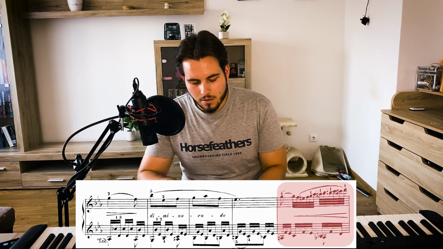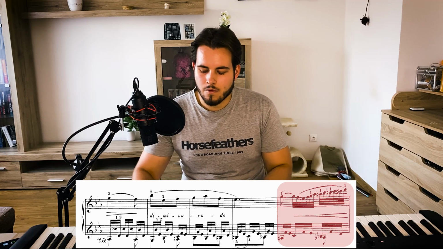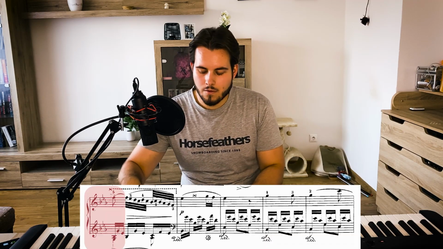Even though we resolve eventually into C minor, the resolution still feels pretty weak, right? And now we get F dominant, with this really nice, really lovely run.